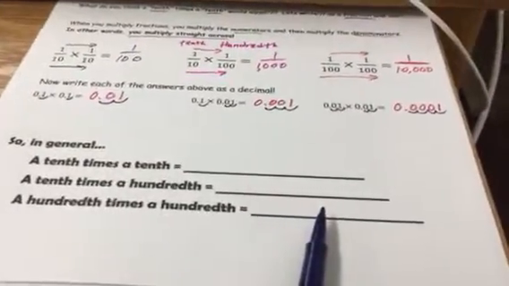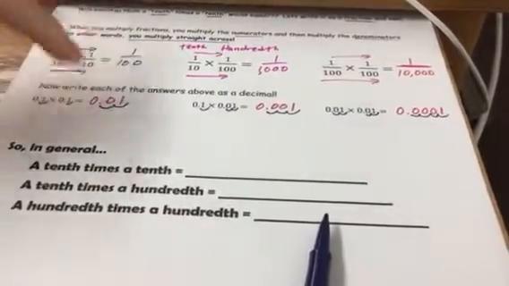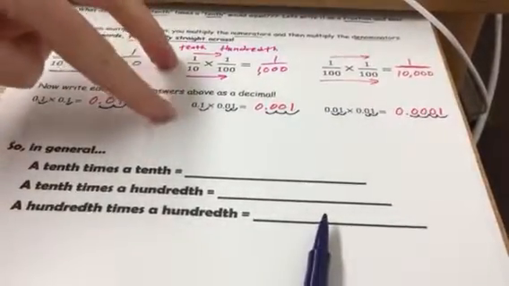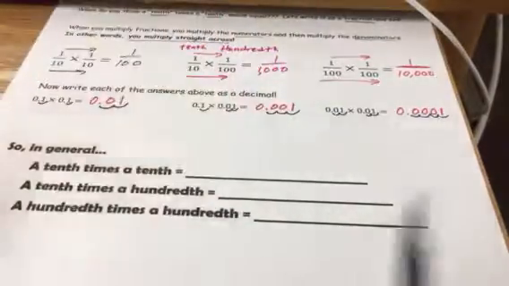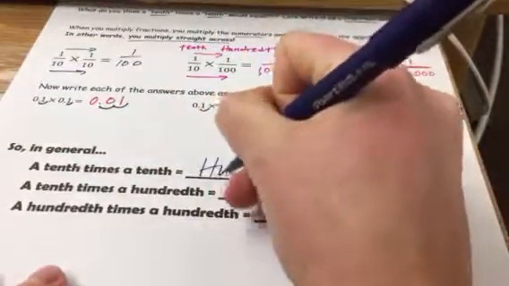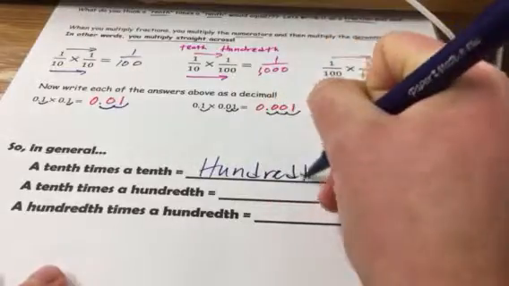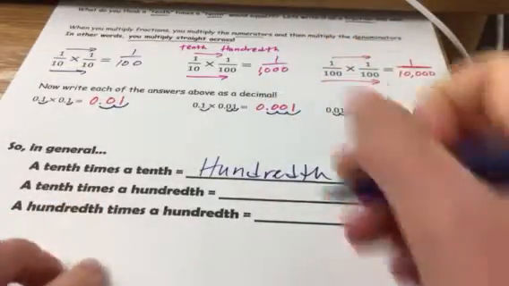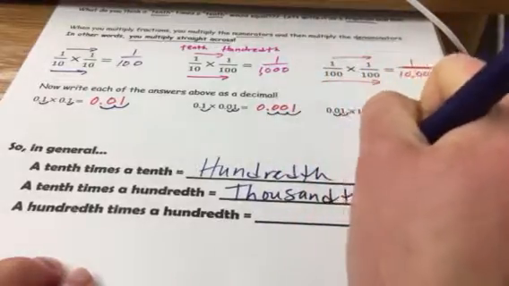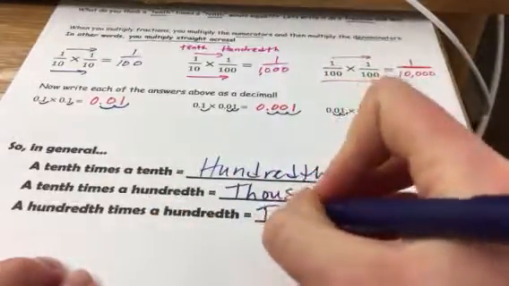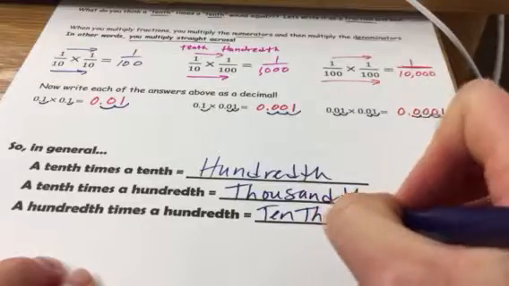A tenth times a tenth is a hundredth, and so that's why it had 2 decimal place values. A tenth times a hundredth is a thousandth, which is why it has 3. So in general, a tenth times a tenth is a hundredth. A tenth times a hundredth is a thousandth. And a hundredth times a hundredth is a ten-thousandth.